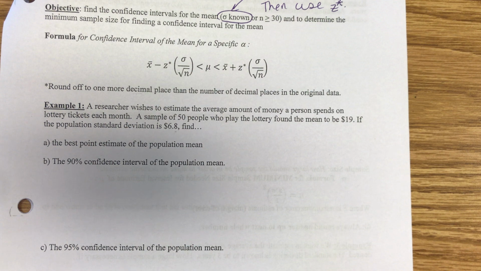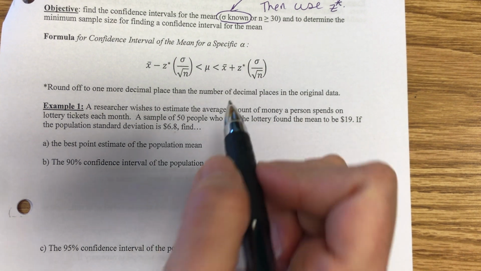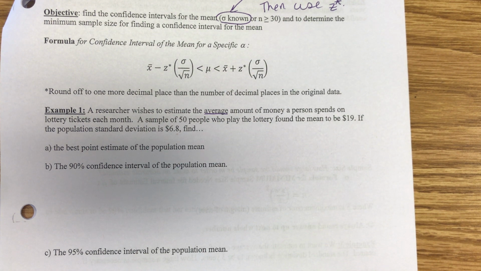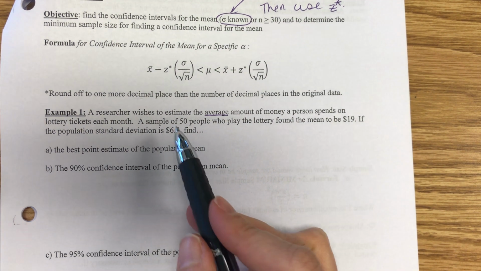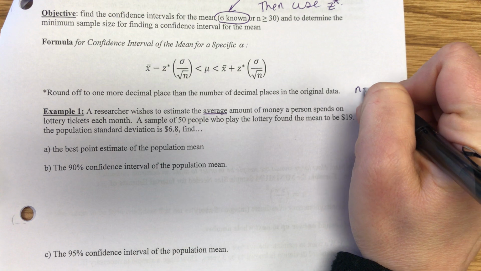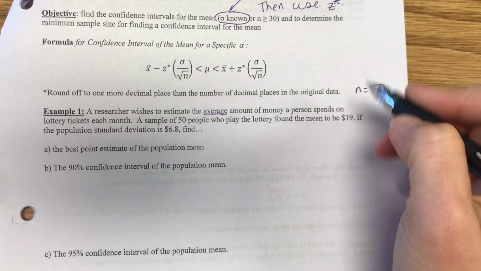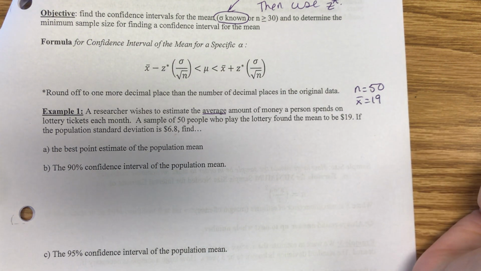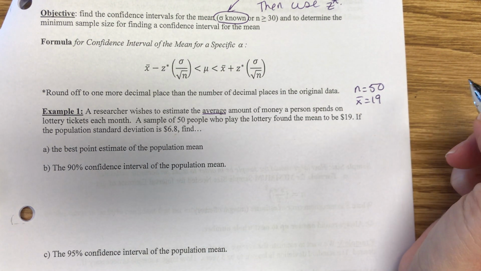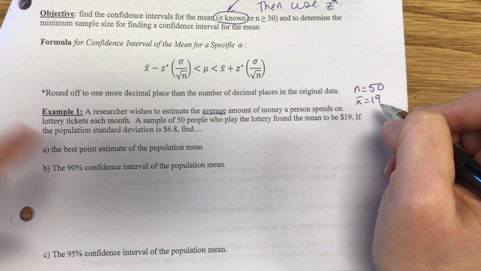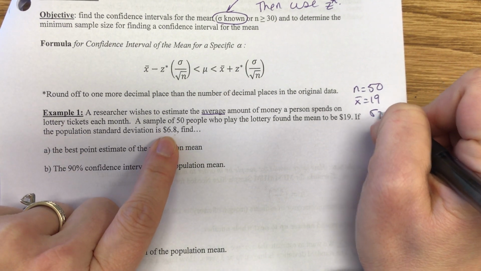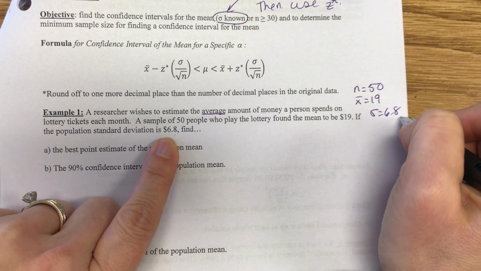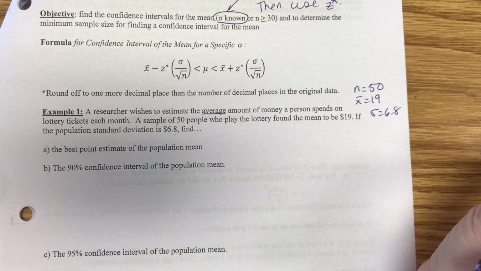Example 1: a researcher wishes to estimate the average amount of money, so that's the indicator that we're switching to this kind of problem, the average amount of money a person spends on lottery tickets each month. A sample of 50 people who play the lottery found the mean to be $19. Okay, so the sample mean was $19. The population standard deviation is 6.8. Next section I'm going to talk to you about if it's a sample standard deviation, but today we're doing population standard deviation.